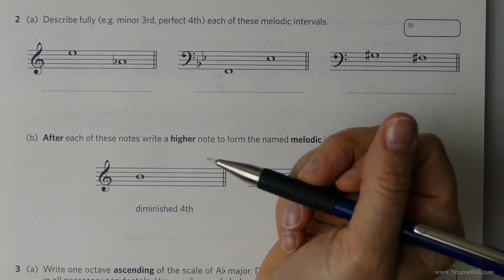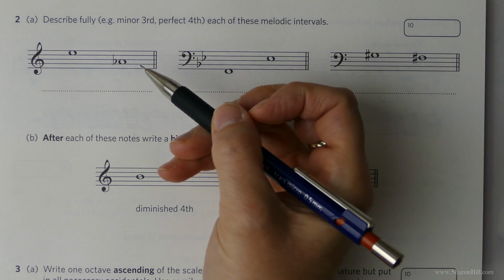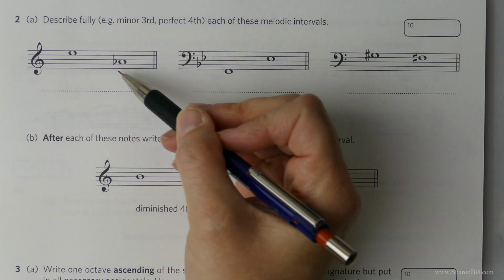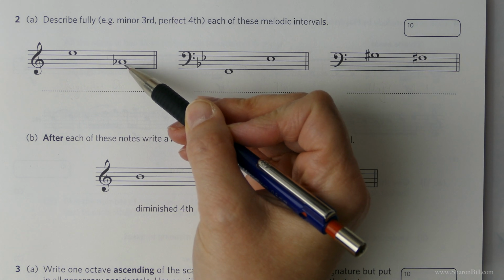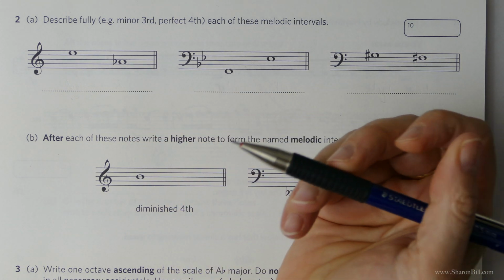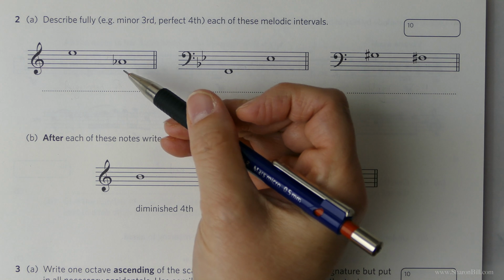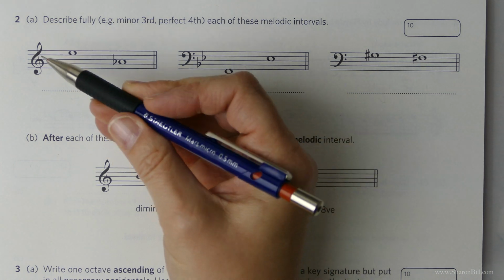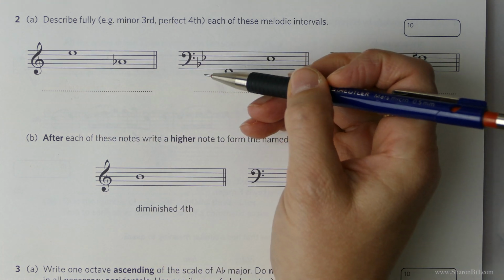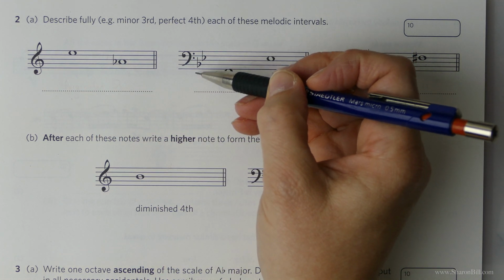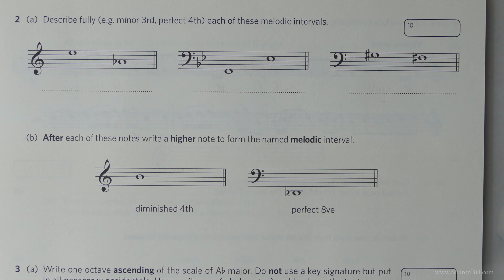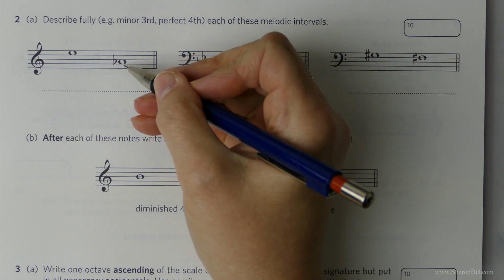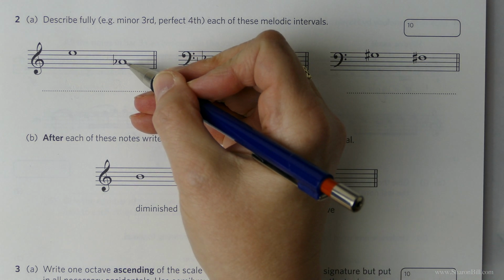So let's just have a go of this together. No matter what order the notes come in, we always count from the bottom note and we count upwards, and we always count the bottom note as our tonic or our home or number one of the key, regardless of what the key signature might be, but then we add the key signature into the mix just to see if it applies to any of the notes. But the lowest note is always considered to be the tonic.